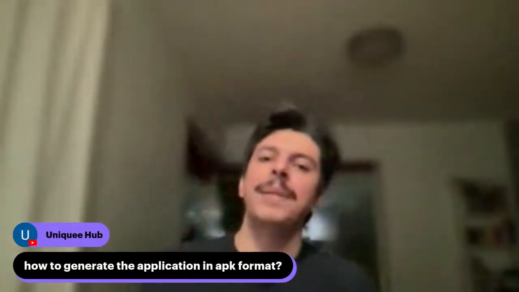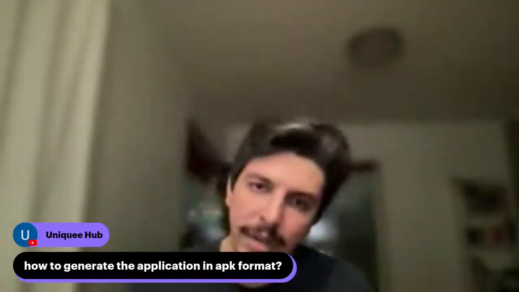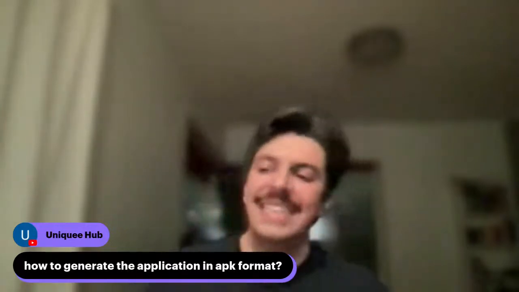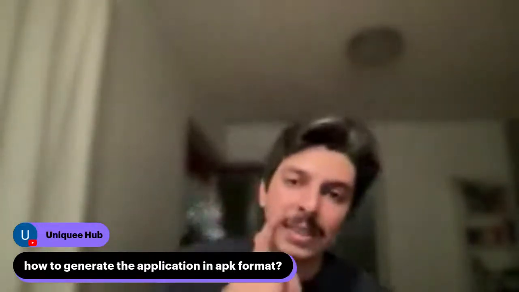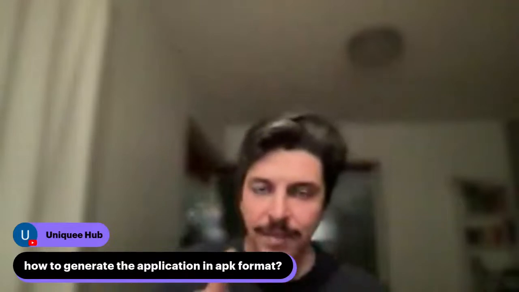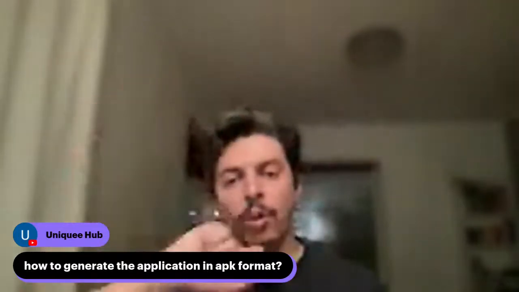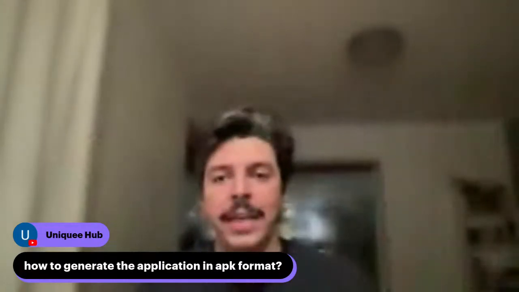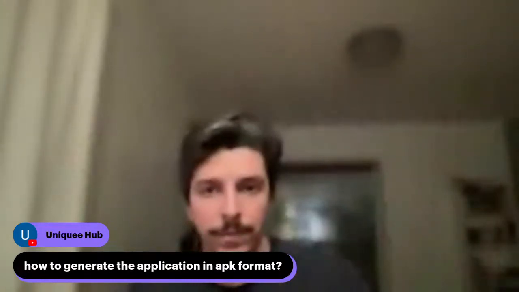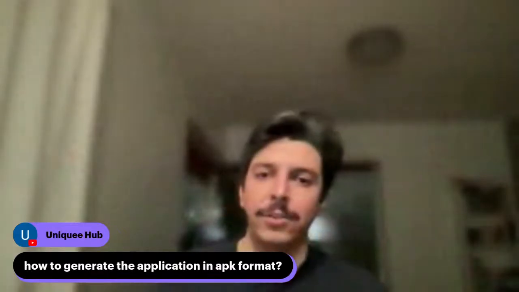How to generate the application in the APK format. Every application that you create with Formalu is already ready to be created in the APK format. If you check our SDK section, you can basically generate the application inside Android Studio. For APK, you want to create the Android version.